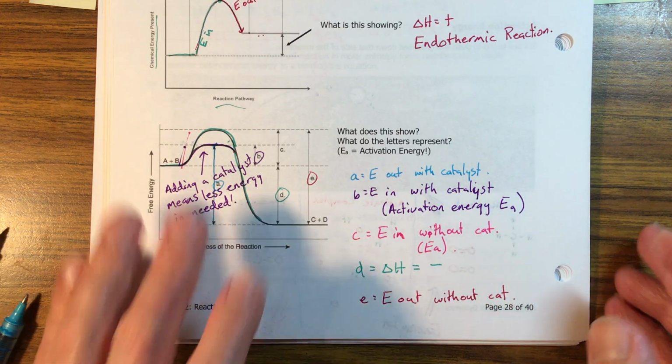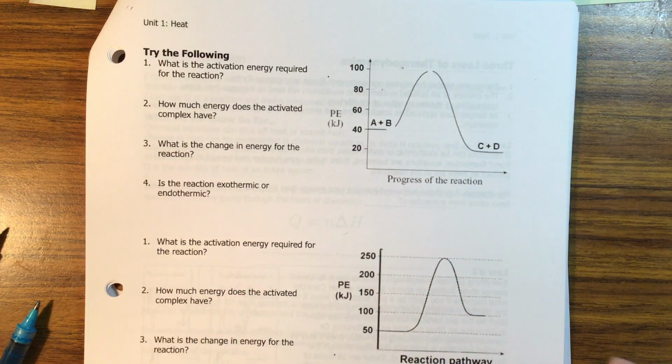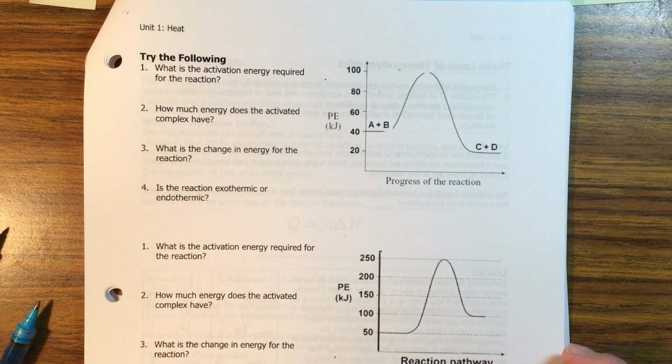All right. On the next page, you're going to try these questions. And I am going to make a video that goes over these questions. And so try them first and then see if you get them right.